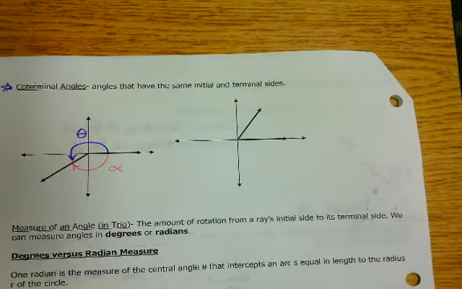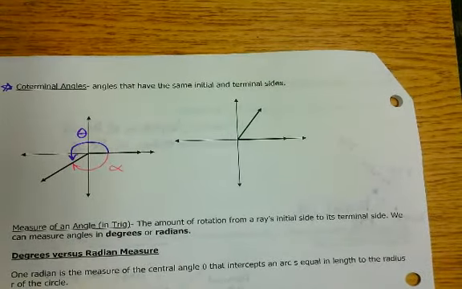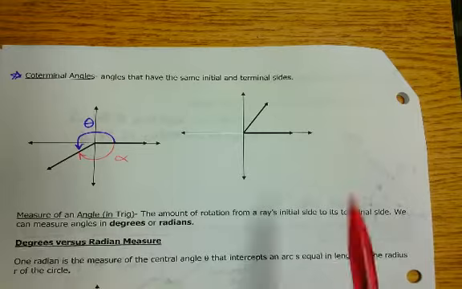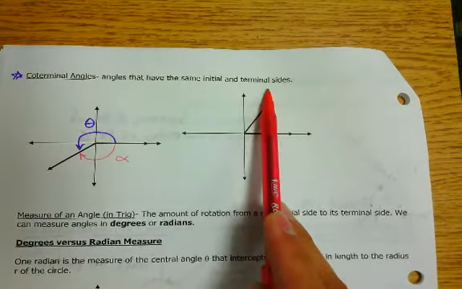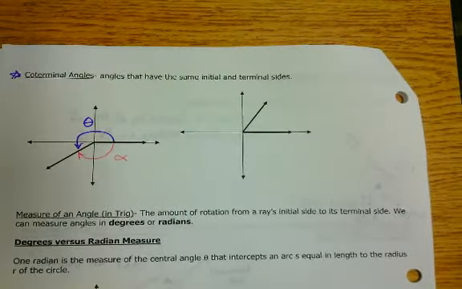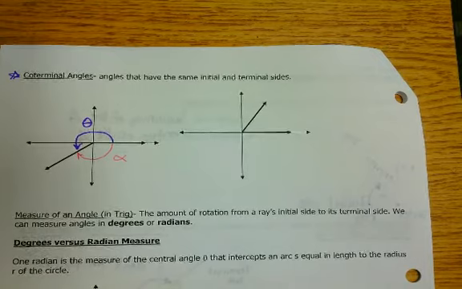Are they coterminal angles? Why? Why are they coterminal? What's the definition of coterminal? So did they both share the same initial side? Do they both share the same terminal side? So even though this one's positive and this one's negative, they're coterminal. Cool? Now that's one way of finding coterminal angles.